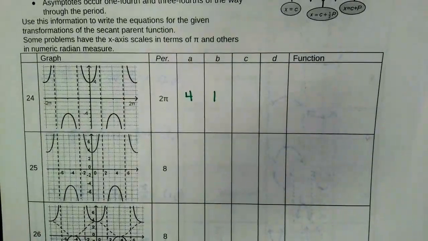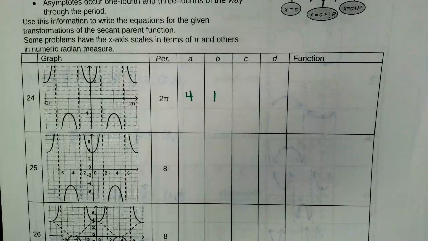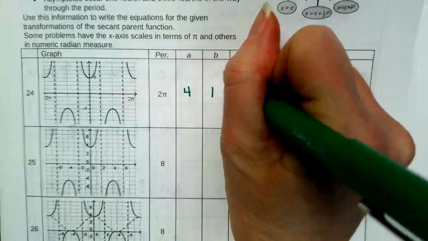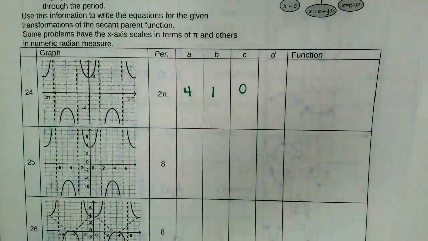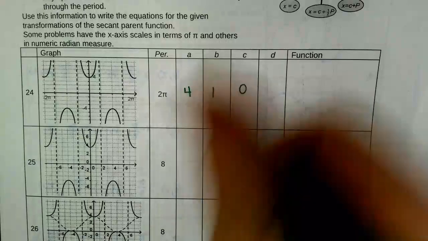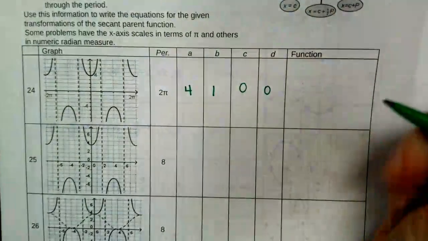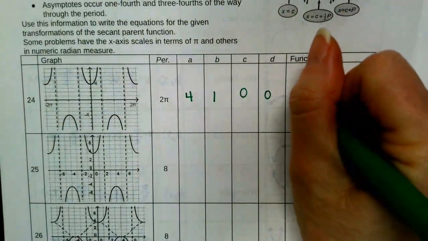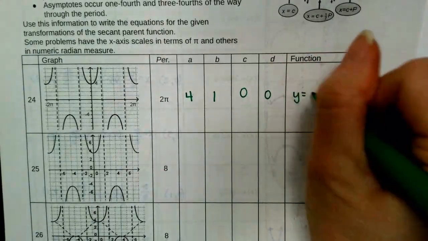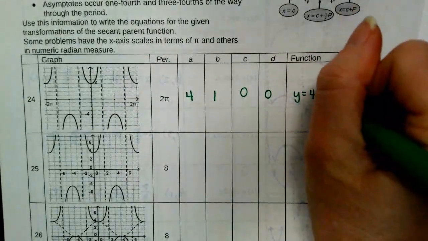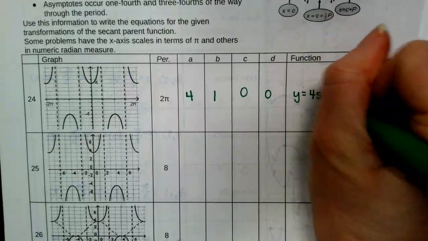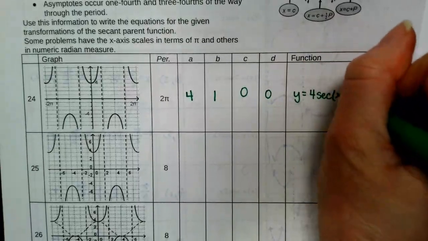Your C value, does it look like it's been shifted right or left at all? No, because it's right on the axis where it's supposed to be. So that's 0. Did your midline shift up at all? No. So it's also 0. So when I go to write this function, it's going to be y equals 4 secant x.